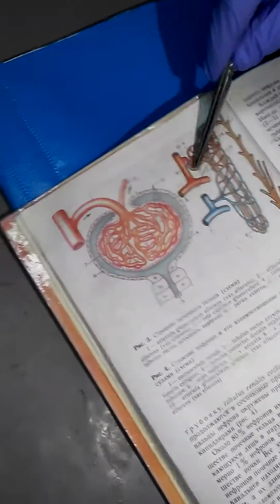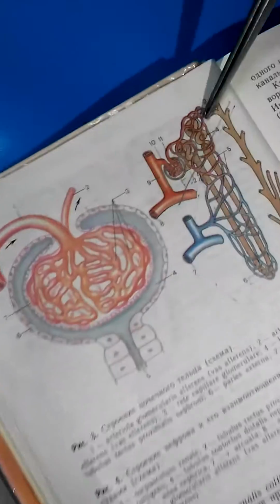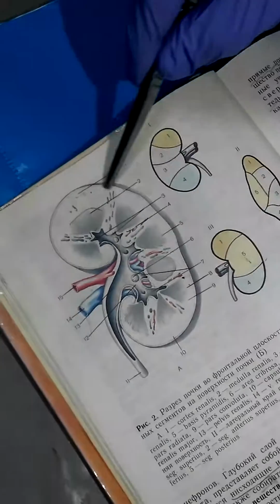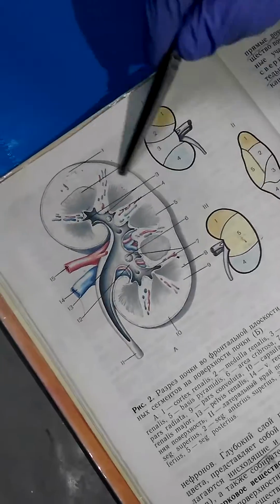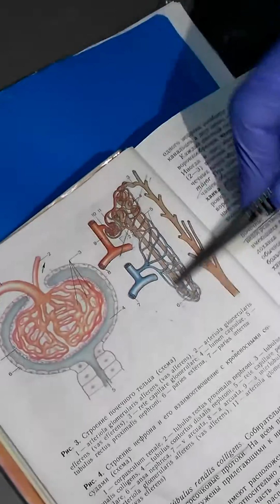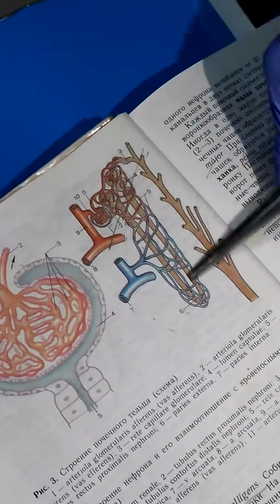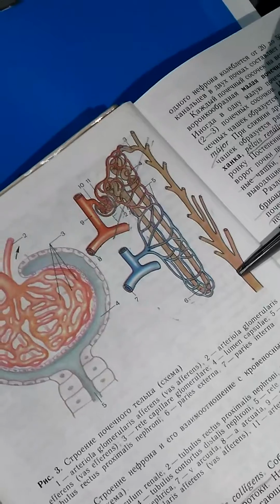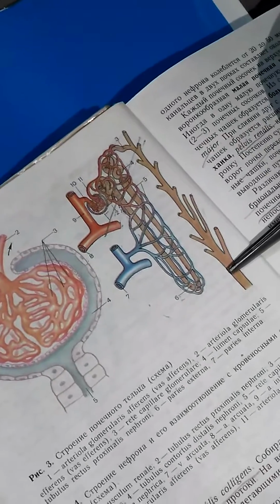Accumulation of this convoluted part and tubulus colligens will form in the end cortex renalis. Meanwhile, all stretched part will form medulla renalis.